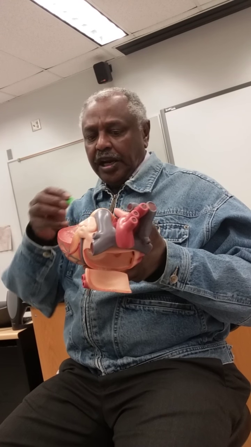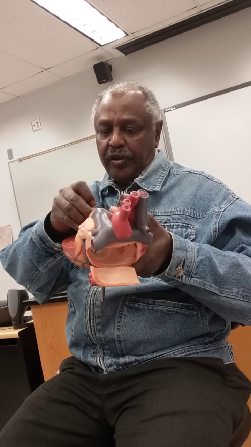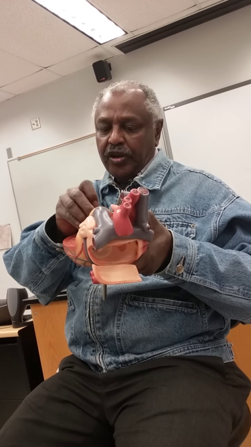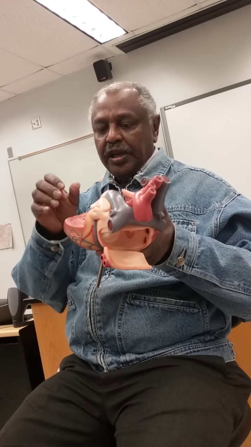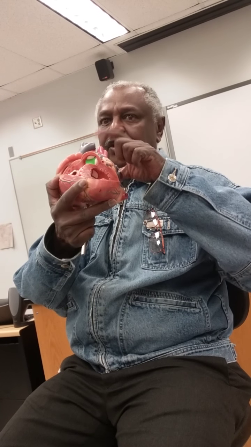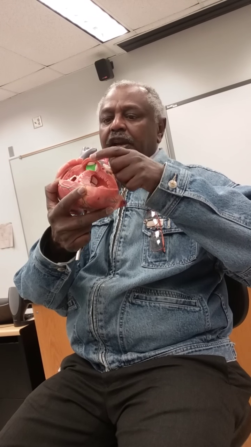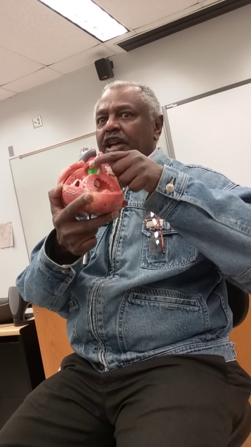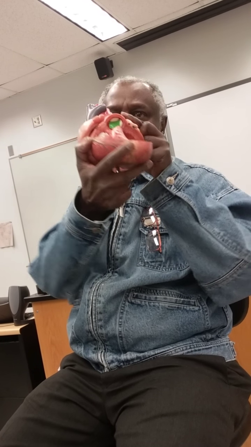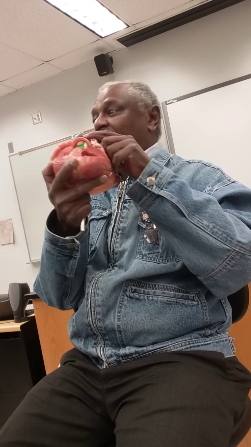Within the heart itself, we have another set of valves inside here at the very entrance of the pulmonary trunk. This is the pulmonary semilunar valve. Okay, you can write pulmonary semilunar valve or just simply pulmonary SL valve.